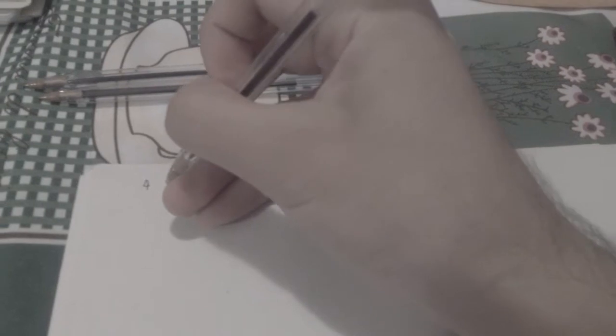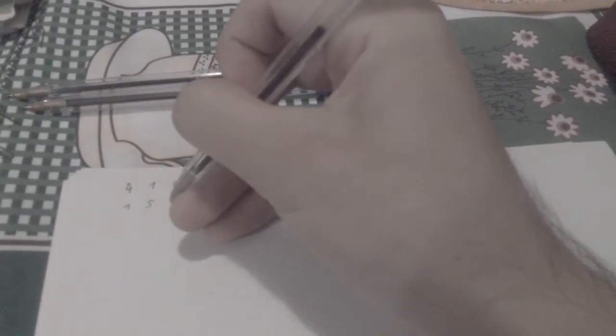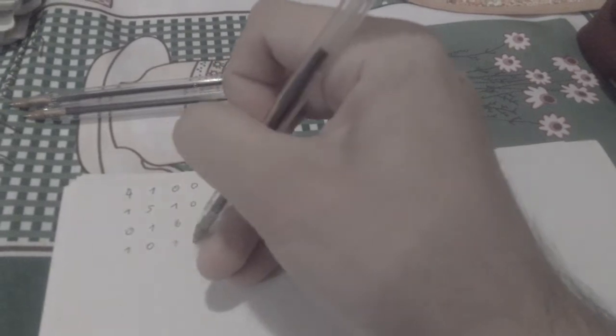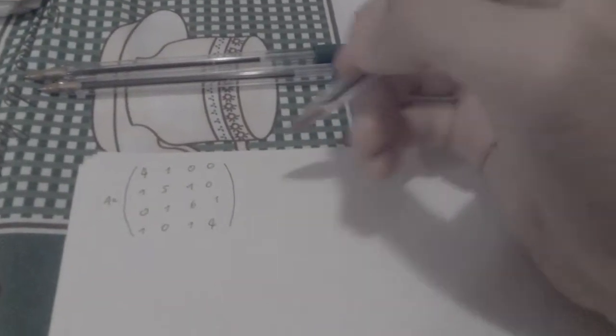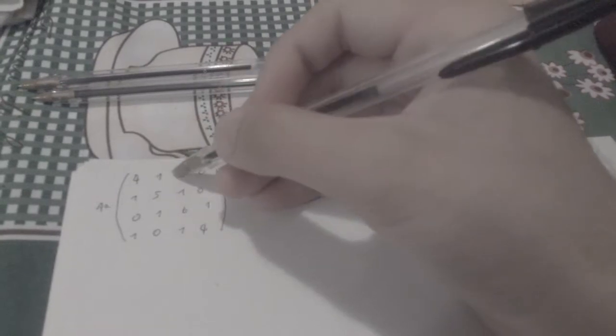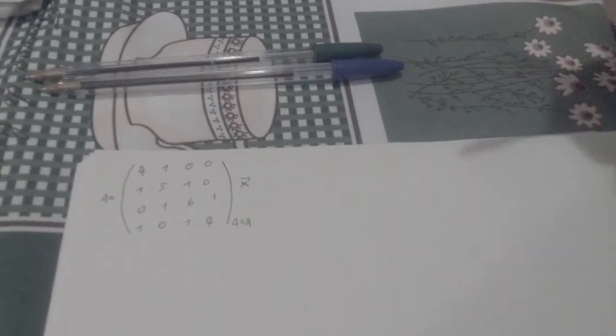So let's start with the matrix 4, 1, 0, 0, 1, 5, 1, 0, 0, 1, 6, 1, 1, 0, 1, 4. There we go. This is our matrix A, as always. So this matrix is 1, 2, 3, 4, 1, 2, 3, 4, so it's a 4 by 4 matrix. Therefore, we're working in the 4-dimensional space, so R4.